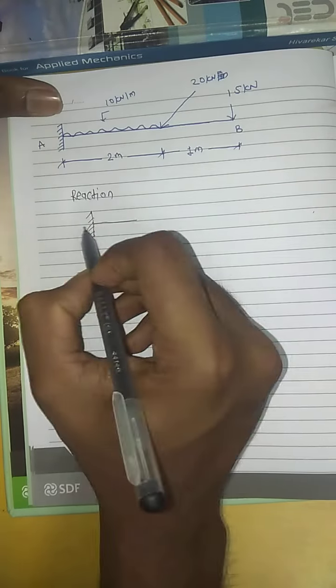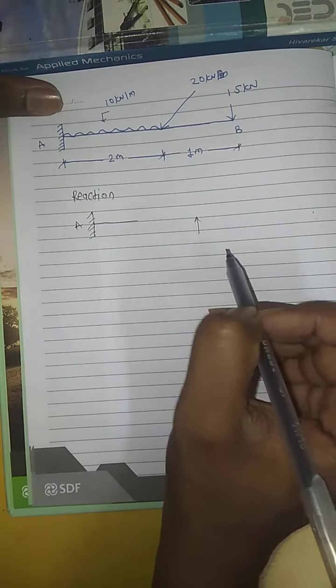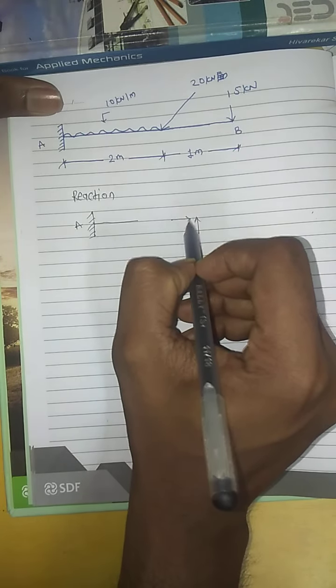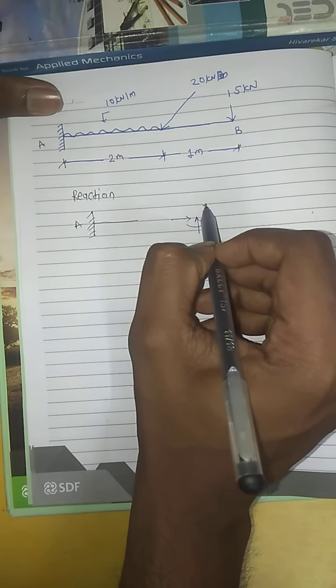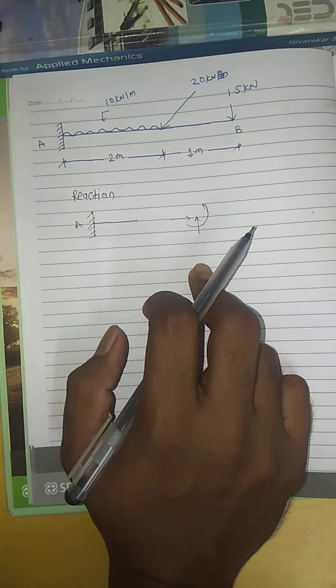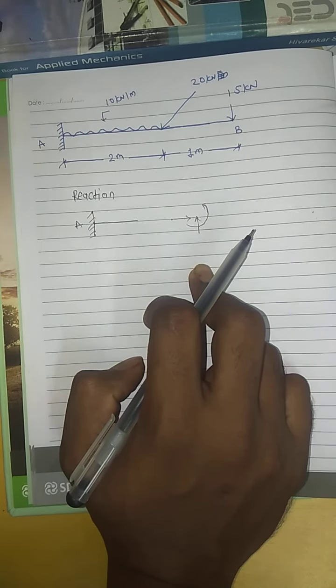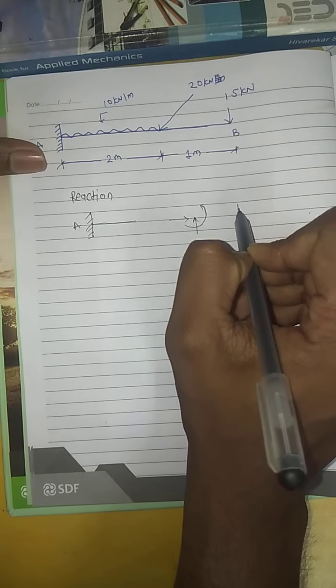Whenever there is a fixed support, there will be one vertical reaction, one horizontal reaction, and one moment. These three things will act when there is a fixed support. That is the first thing.